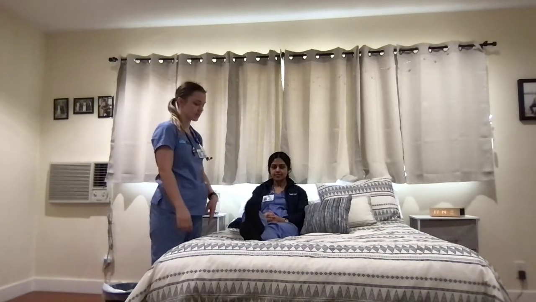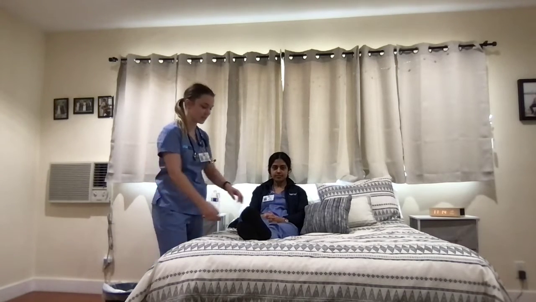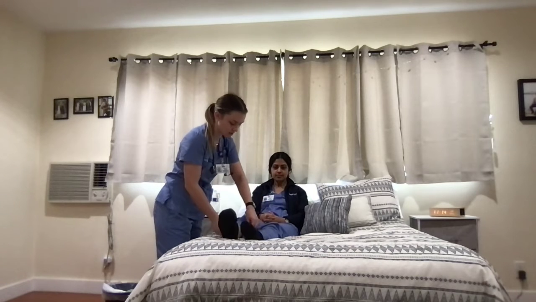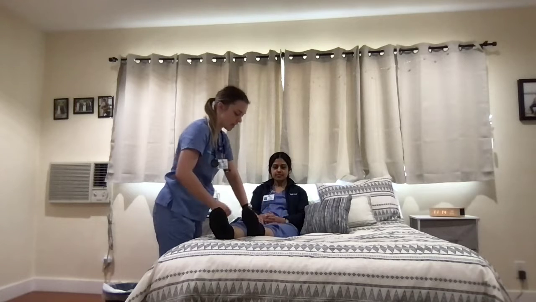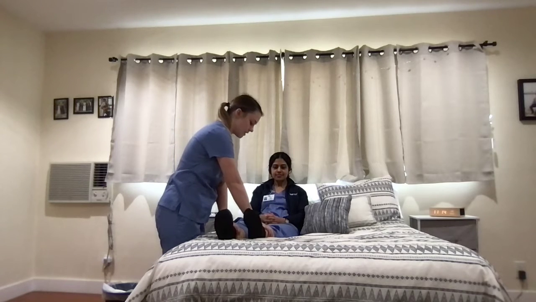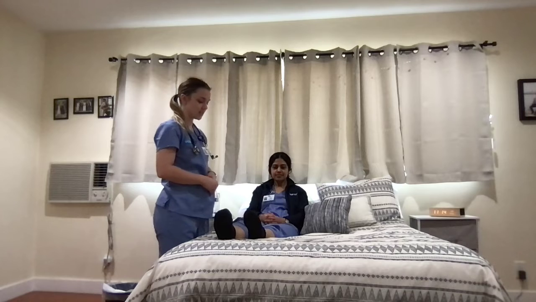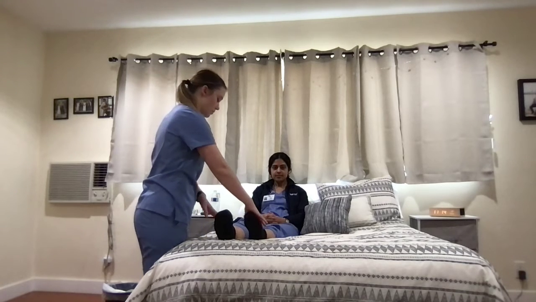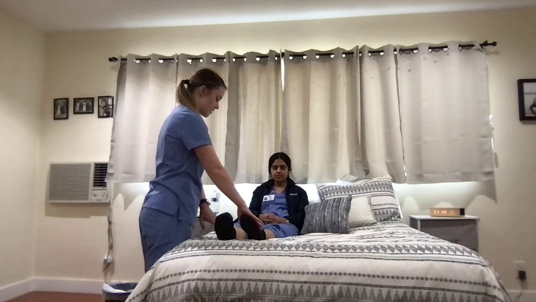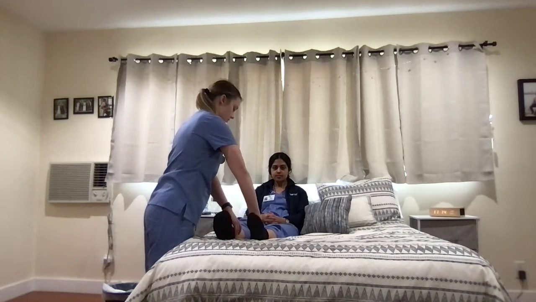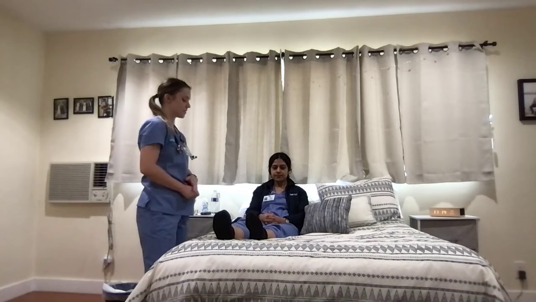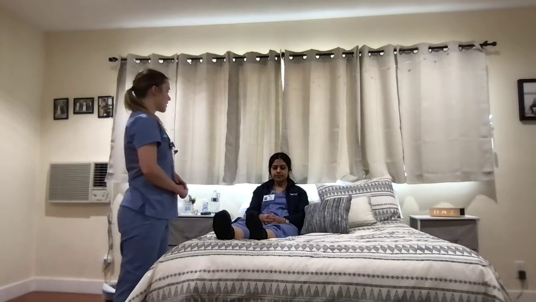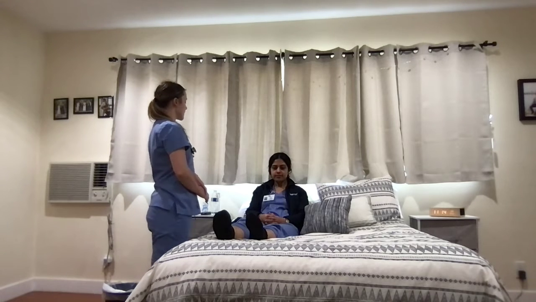Okay, I also assess for thrombus formation, so I'm going to take a peek at the calves. I'm looking for any redness, swelling, pain, warmth, any tenderness, any asymmetry between the calves. I'm also going to palpate the pedal pulses, so dorsalis pedis and tibialis posterior. Do you have any pain in your calves? No. Okay.